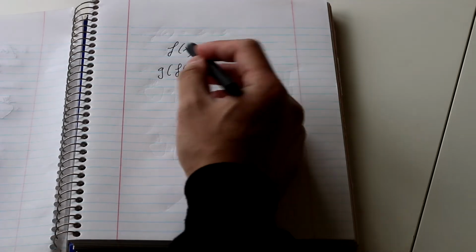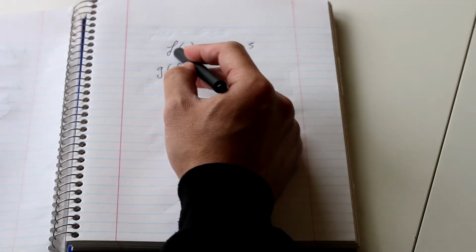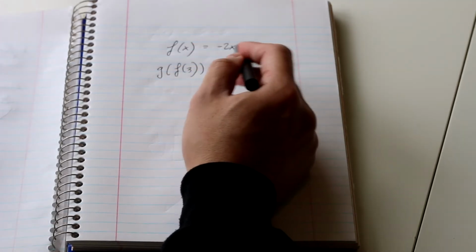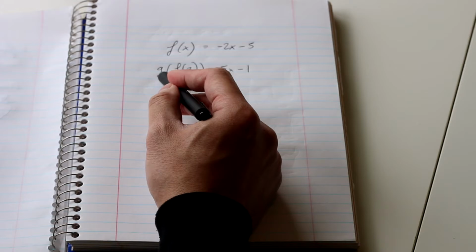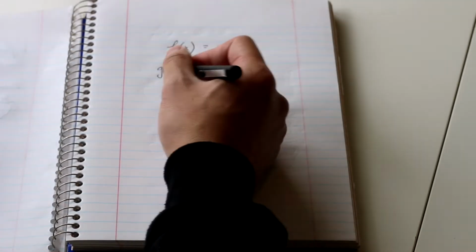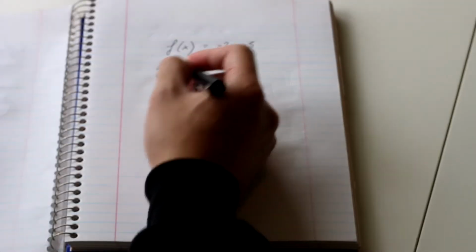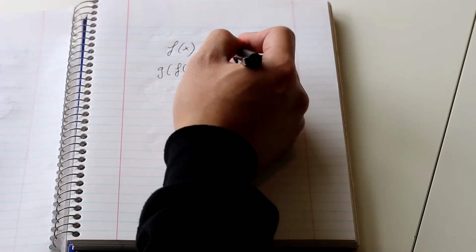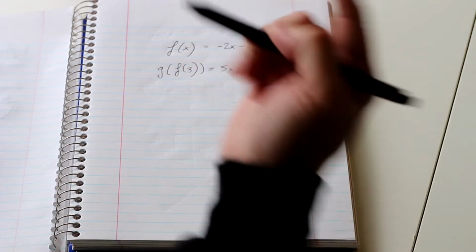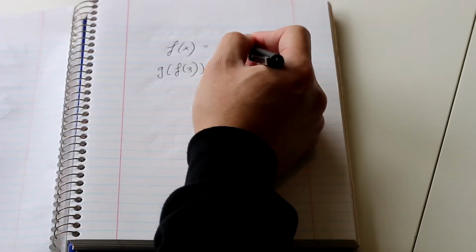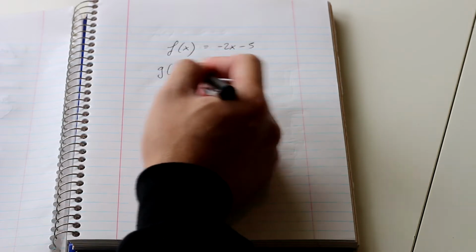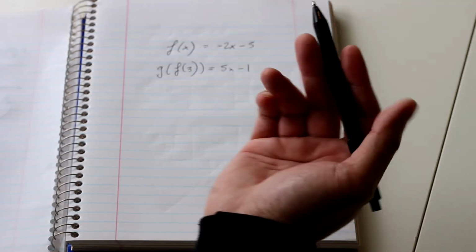This tells us that f of x, the function f, is negative 2x minus 5. And g, yes, it's a totally different letter, but it's just saying this is a second function. We're looking at two different functions. Whatever we plug in for x here will give us one output, and whatever output we get, we use for this function. So how would I do this?